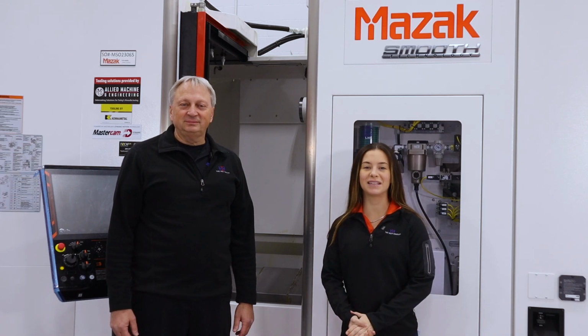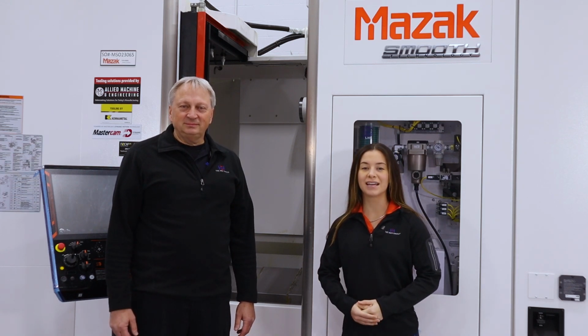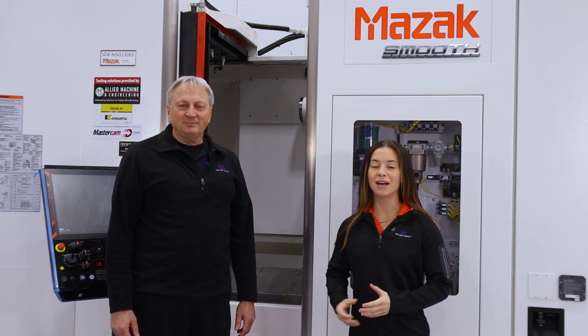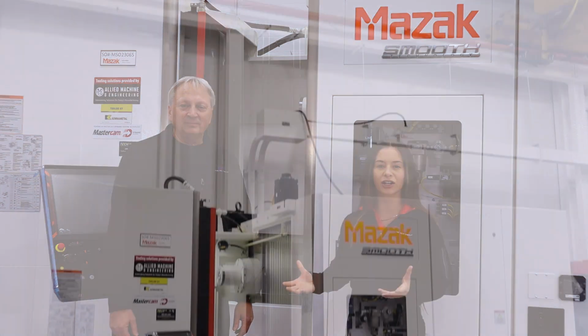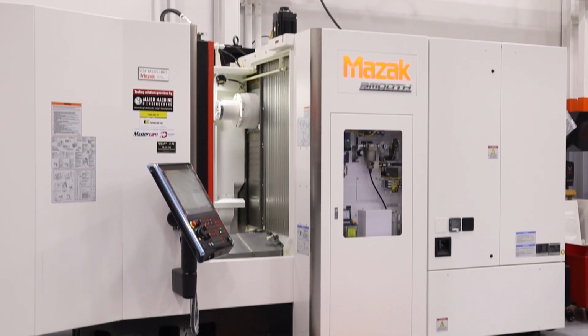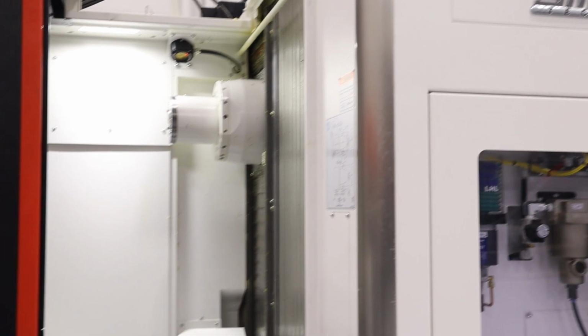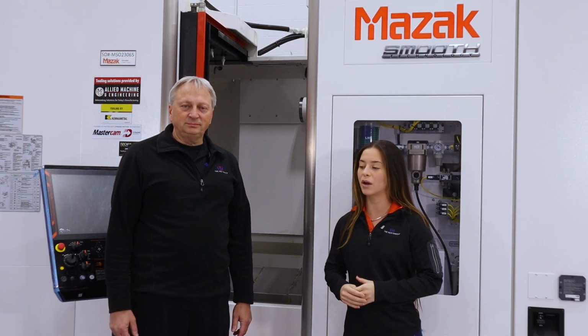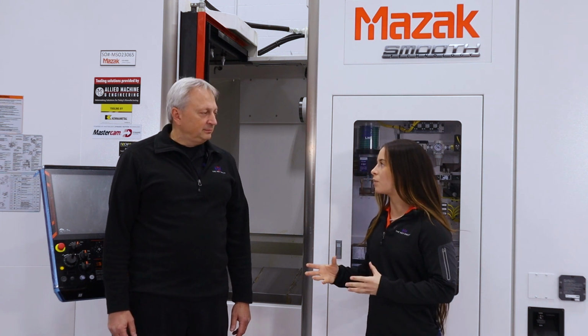Hello everyone, here with me today is the HEH Group's Senior Applications Engineer, Mike Zillich, and behind us is the HCN 4000 Mazak machine. Mike is going to be helping us understand a little bit more about this machine, why shops invest into it, and all the benefits of investing in technology like the HCN machine. So Mike, why don't you get us started a little bit about the control.